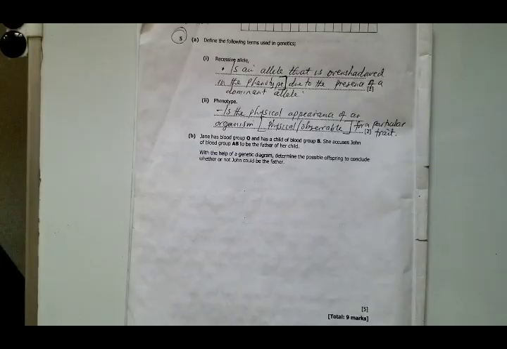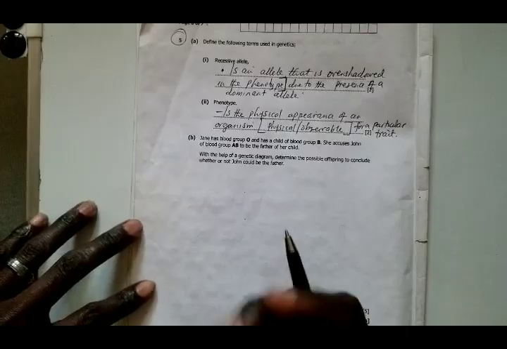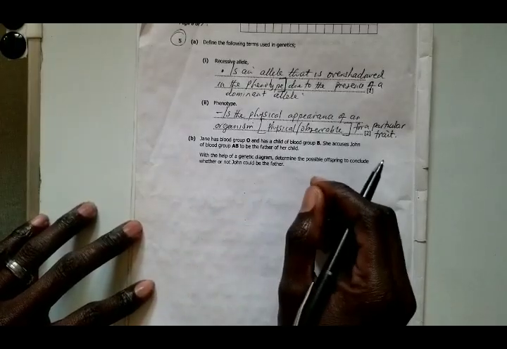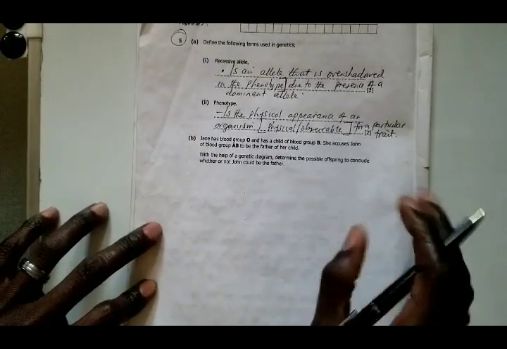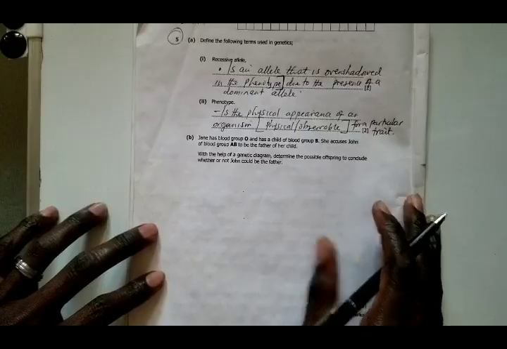So the physical appearance of an organism for a particular trait or characteristic, and that's what we call the phenotype. The genotype has to do with the genetic composition of an organism for a particular trait.